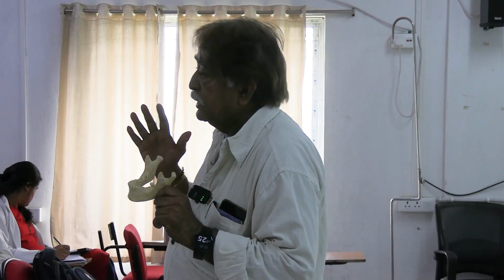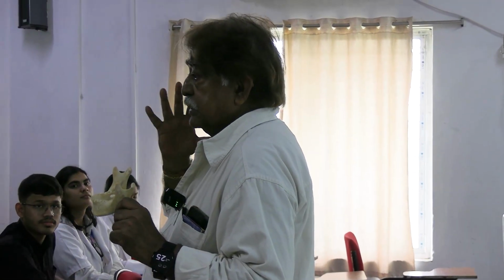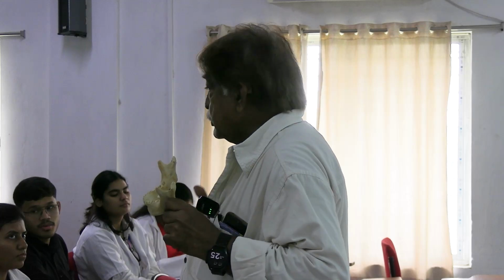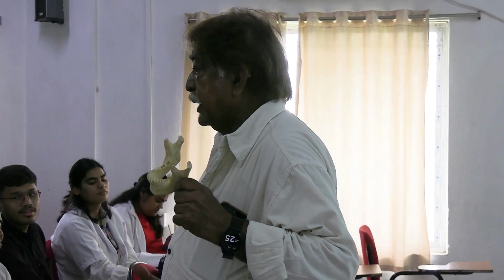Okay. Identification. And don't think head and neck is, of course, in a small space. If you compare the abdomen, it is wider. But in this part, the major components of the human body are located.